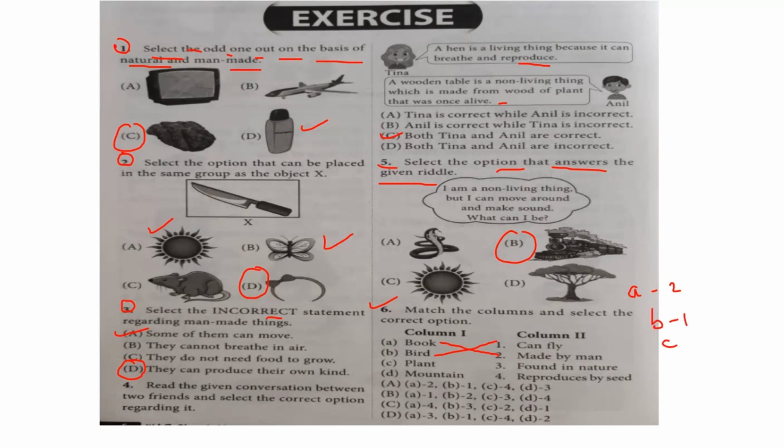For C, plant reproduces by seed, so C is 4. Mountain is found in nature, so for D we have 3. So the matching option is A2, B1, C4, D3. Option A is correct for the 6th question.